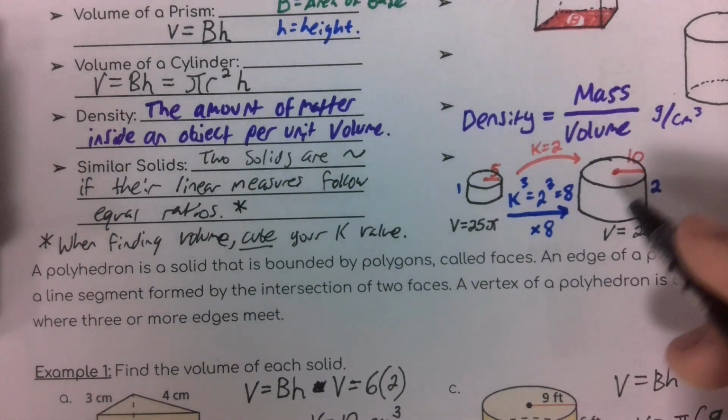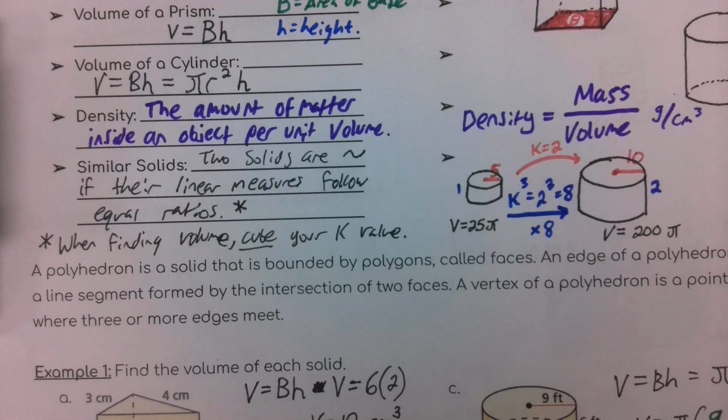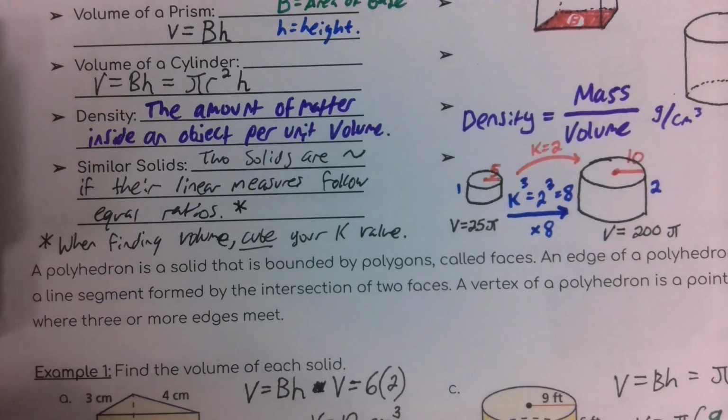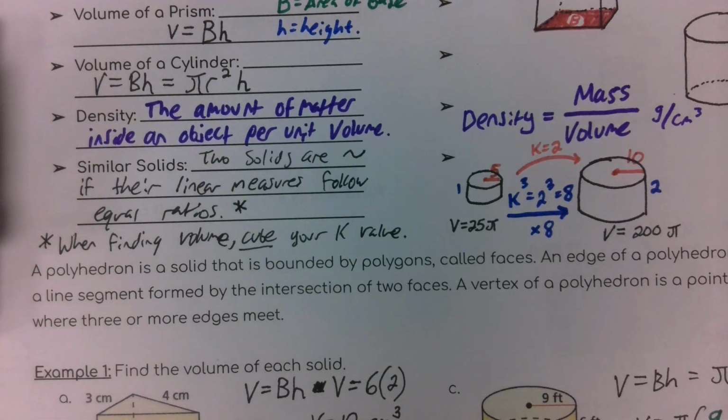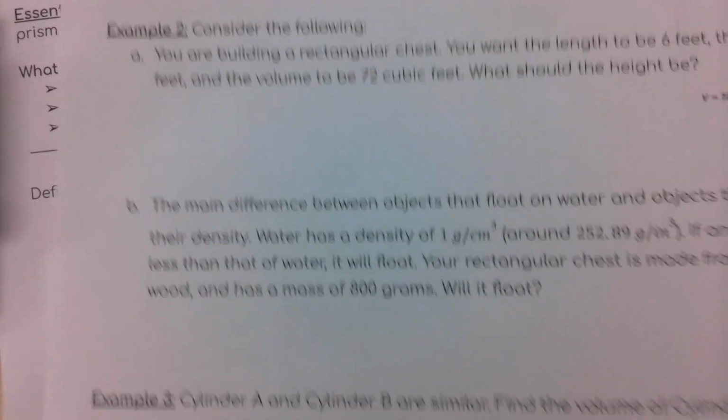Again, if you don't believe me, calculate the volume of this cylinder. We know the formula for it. Be very careful with this, folks. When we're doing similar figures, cube your scale factor to find the volume. With that said, let's do these next couple examples.